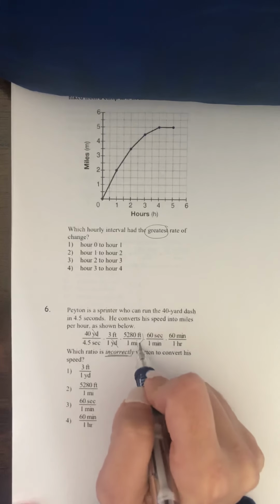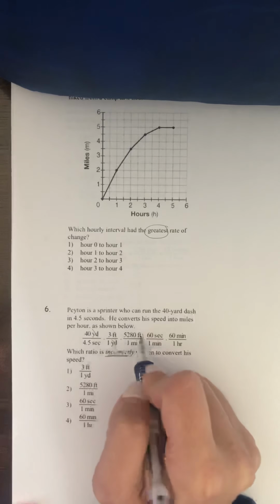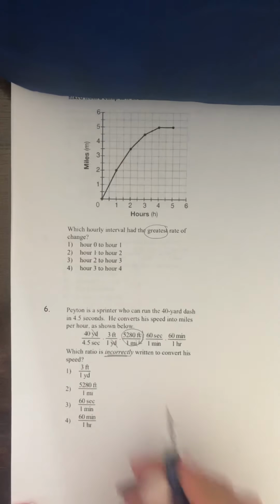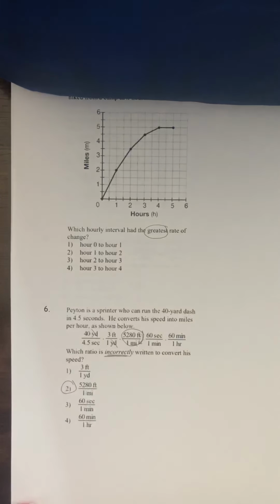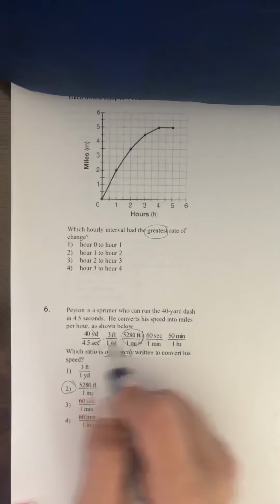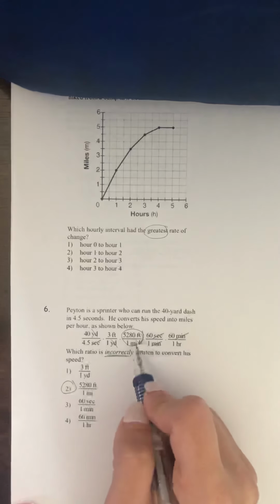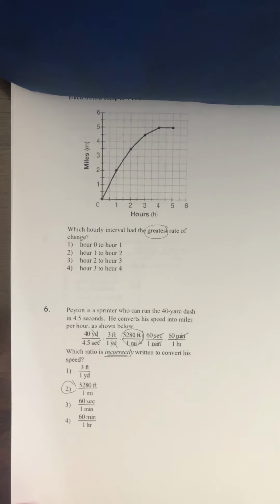The feet need to be on the bottom for the feet to cancel. We can't have both feet on top. So this one is incorrectly written, so it's choice 2. Because then after that, seconds and seconds and minutes all cancel. So if they would have had this flipped, we would have had miles per hour correctly.